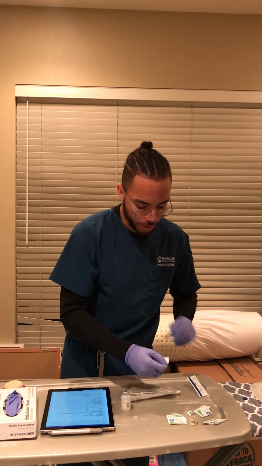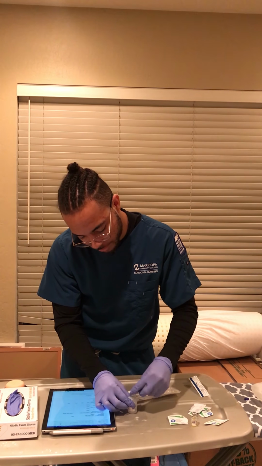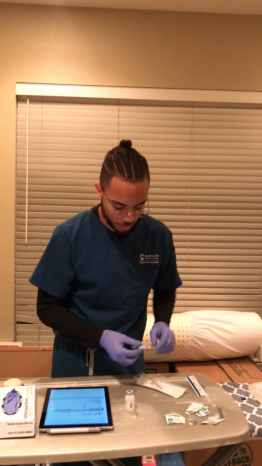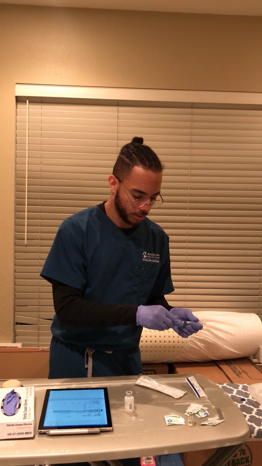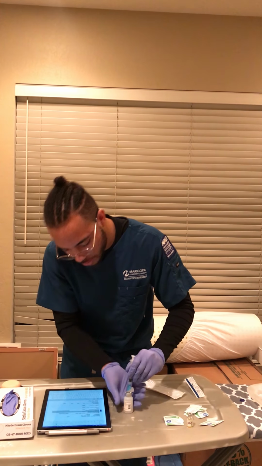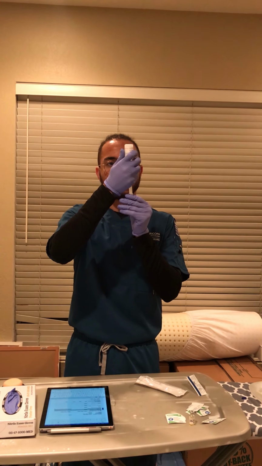Get my alcohol pad. Swab the cap. Take out the needle, and then we can draw the medication up to the 2 milliliter line.